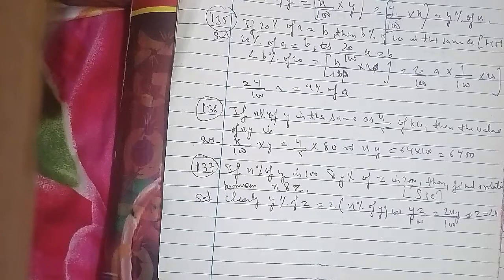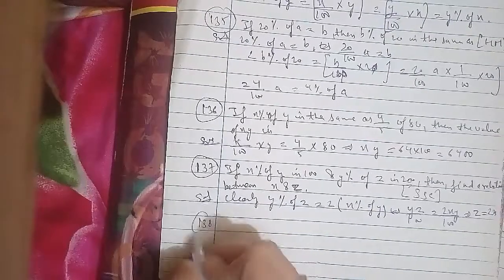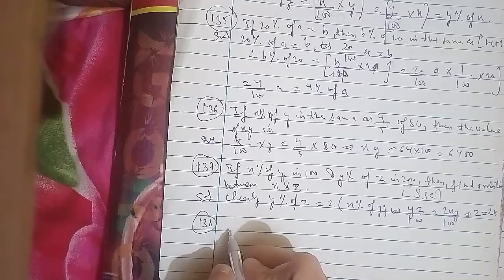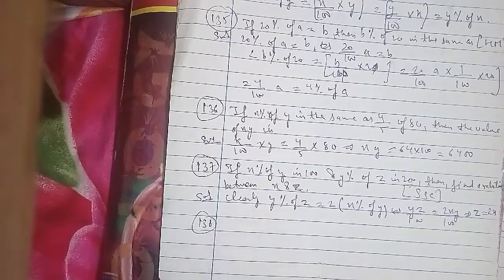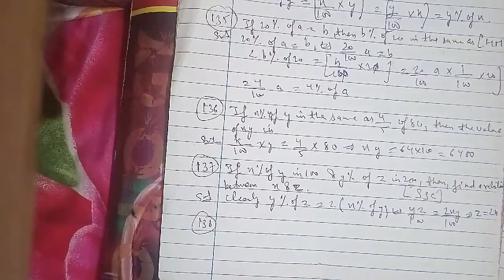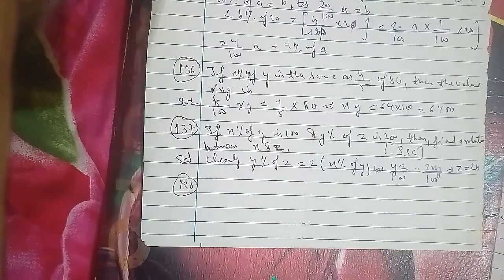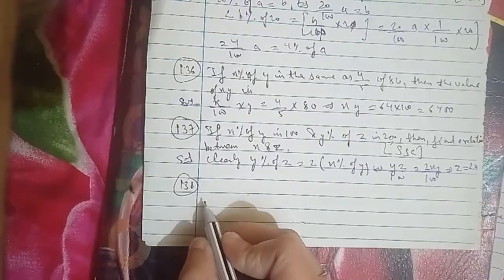Now we'll go ahead to another question, which is also from your SSC examination paper and is an important one. Here we go ahead with the 138th question of the session. If p% of p is 36, then p is equal to what? This has been asked in your SSC examination paper.